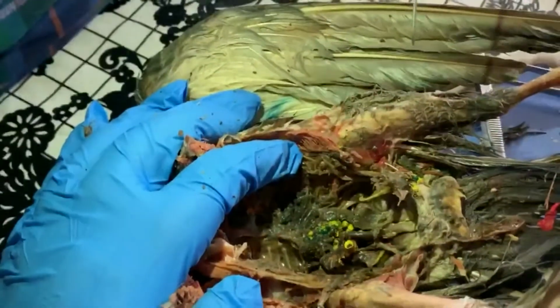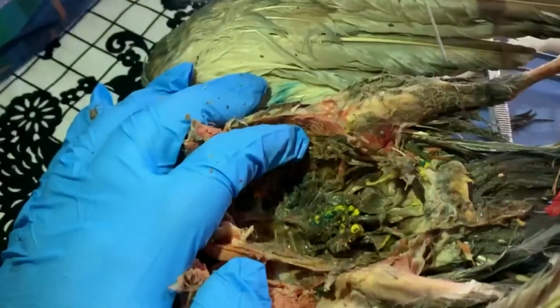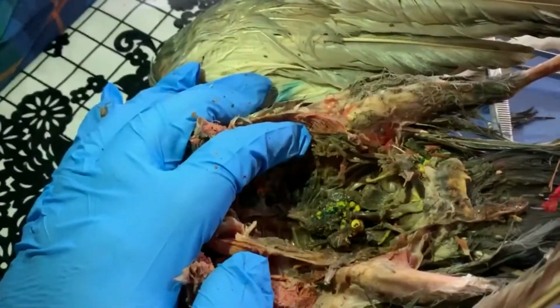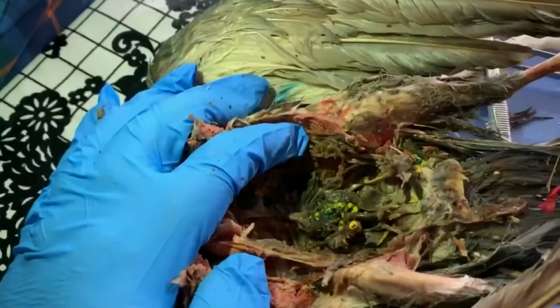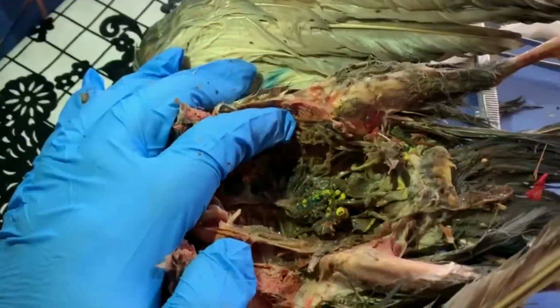For birds, just like amphibians and reptiles, we have a single urogenital opening, the cloaca, that the digestive system, the excretory system with the kidneys and bladder, and the reproductive system all open into.